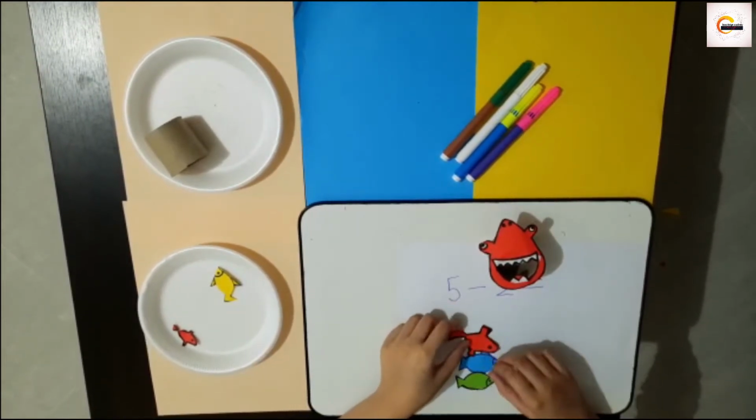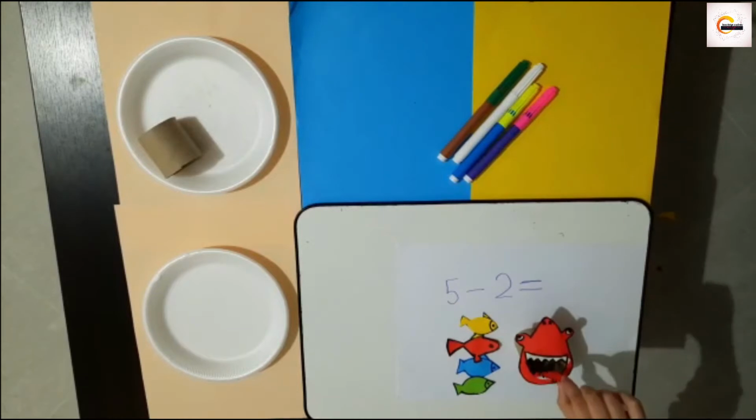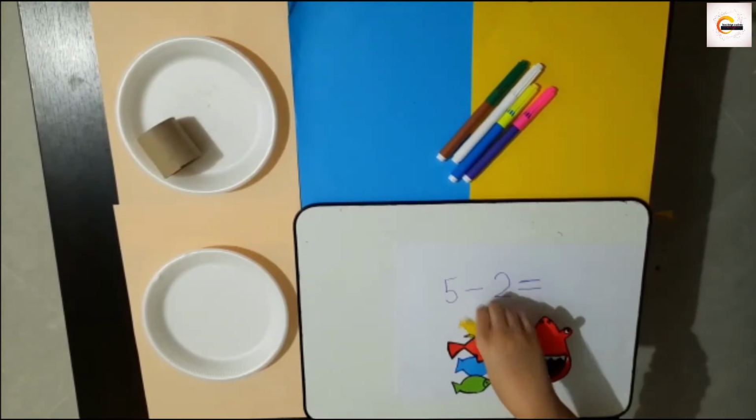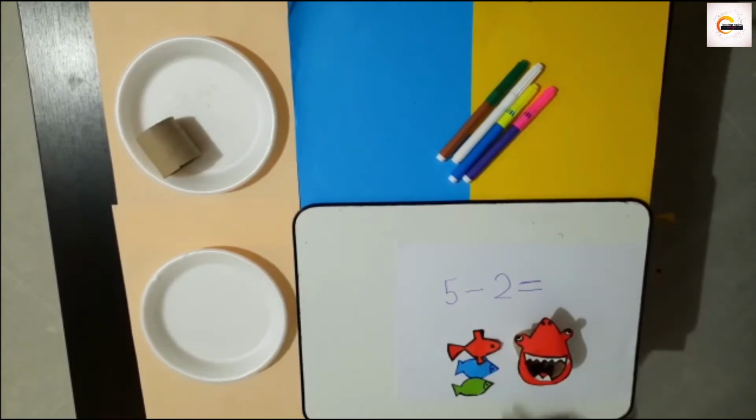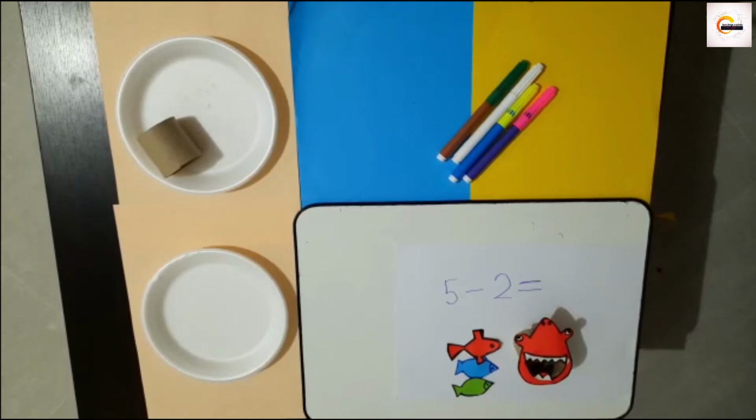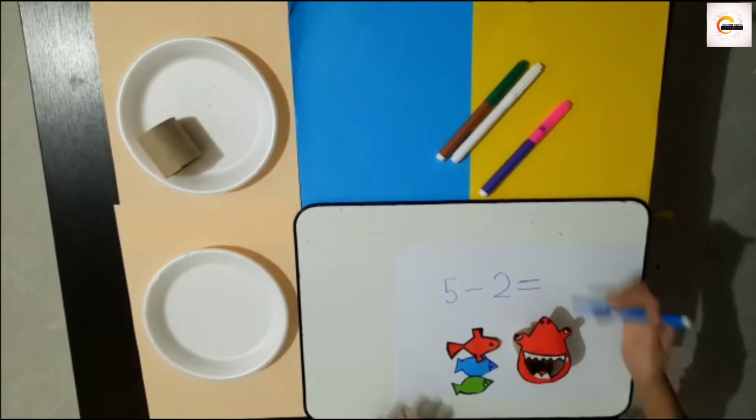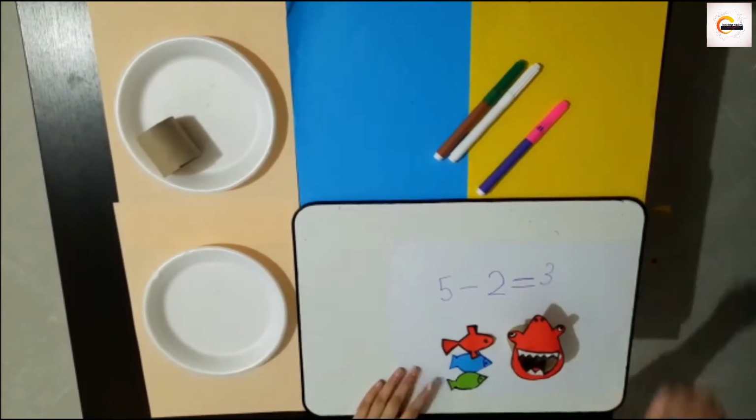Five fishes are swimming in the water. 2 are eaten by a shark. How many left? 5 minus 2 equals 3.